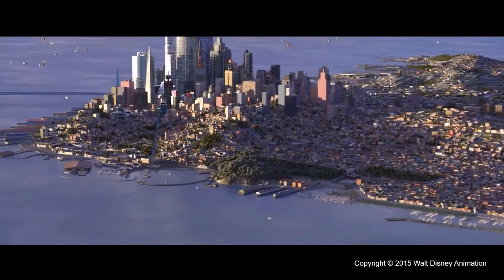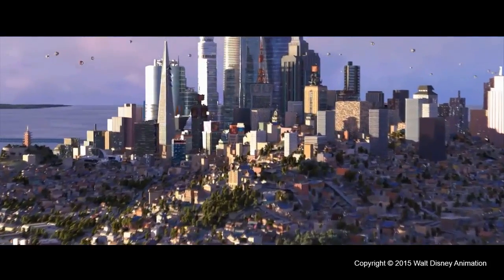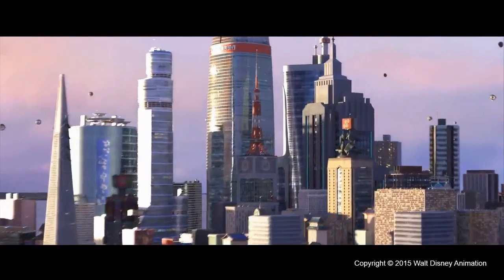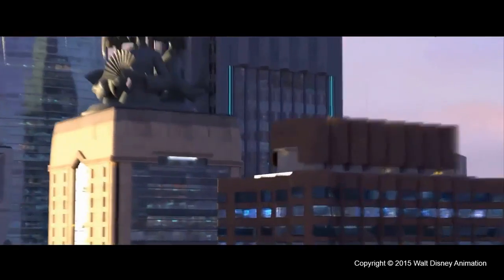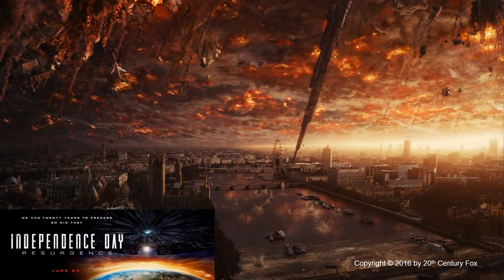So when it comes to CityEngine, it's all about efficiency in 3D modeling. It's being able to create entire cityscapes in a combination of styles like you see here with a cross between Tokyo and San Francisco. Independence Day 2, I know it came out on Thursday. They're actually using CityEngine extensively as well, so when you see the Burj Khalifa coming down into London, you can tell all your friends that was GIS software.